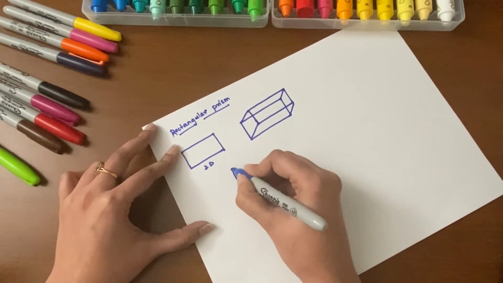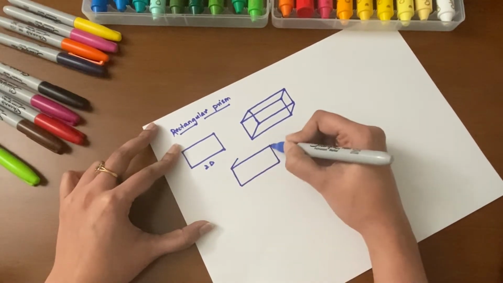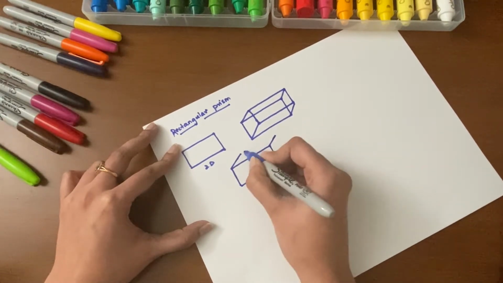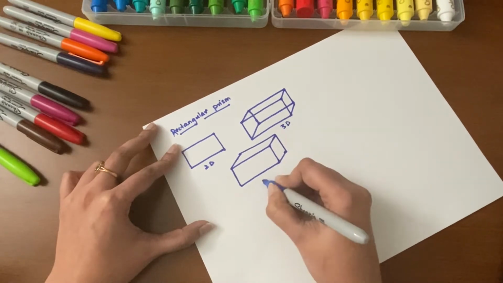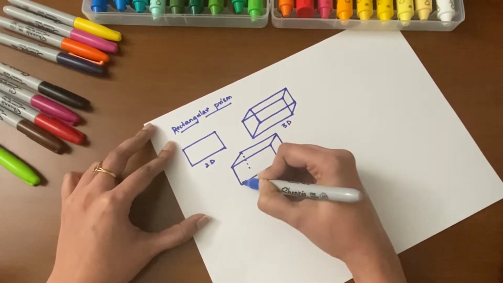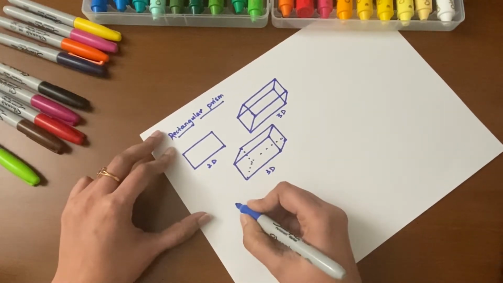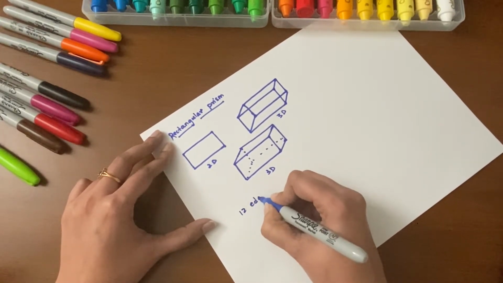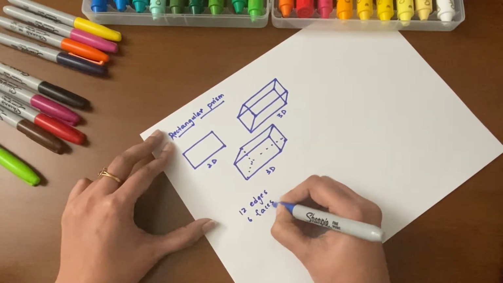One more way to draw a rectangular prism is draw the rectangle, draw the diagonal lines, and connect all the lines. A rectangular prism has 12 edges, 6 faces, and 8 vertices.